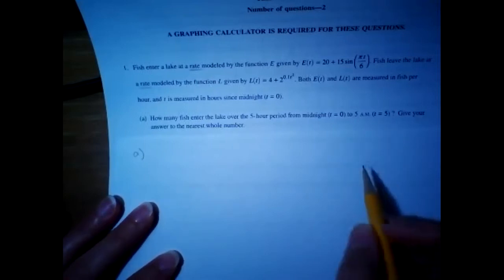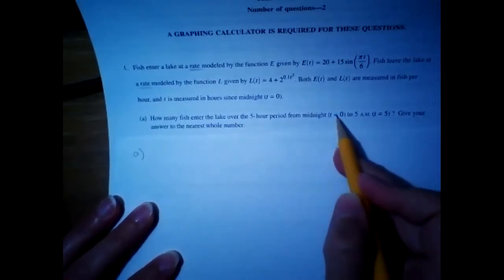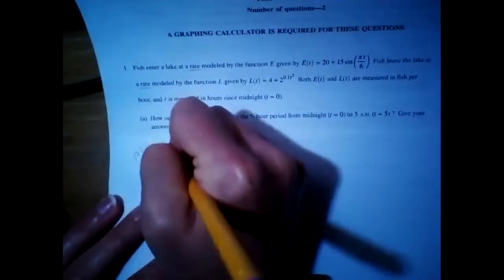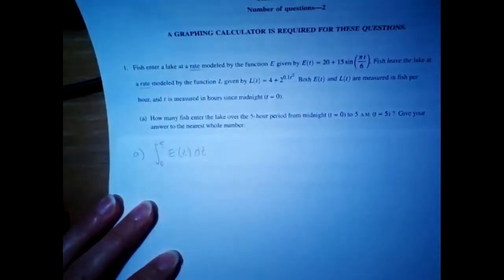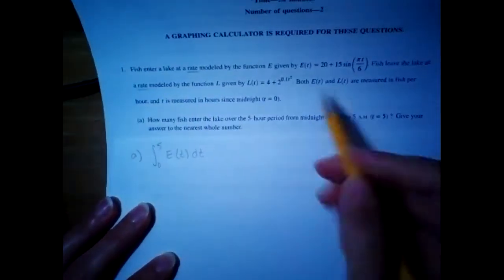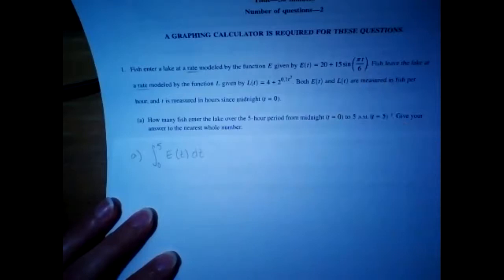How many fish enter the lake? Well, we're going to accumulate fish from time 0 to time 5. So it'll be 0 to 5, and it said enter the lake. So that's the E of t function. And you want to write E of t. You don't want to copy this whole thing. If you copy it wrong, it's going to be a copy error. So just write E of t.